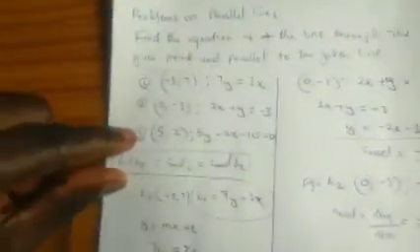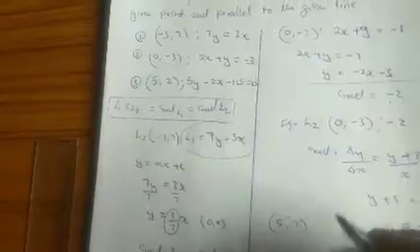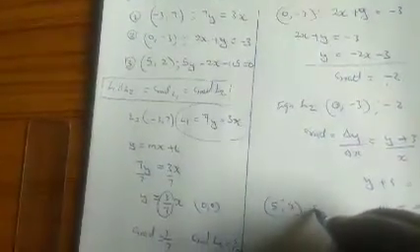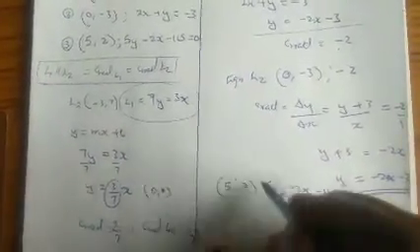For the third case, the line is passing through (5, 2) and is parallel to the line whose equation is 5y - 2x = 115.